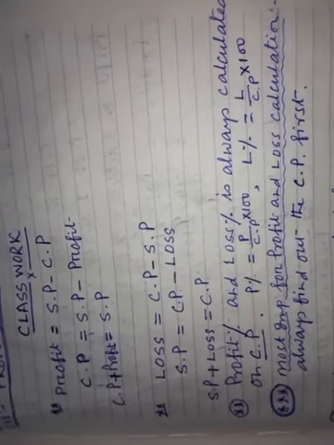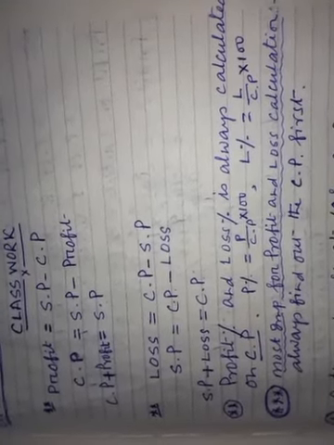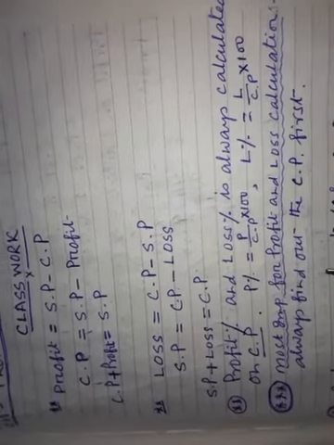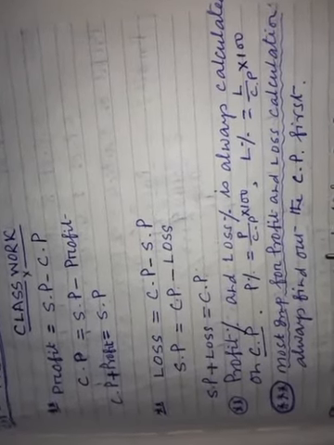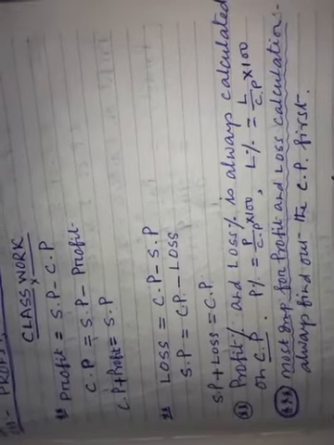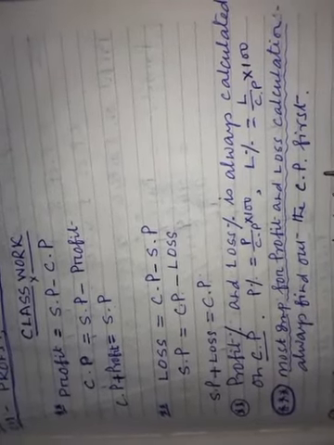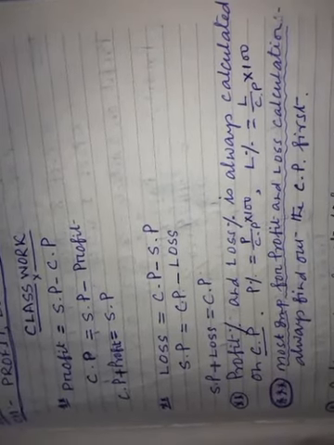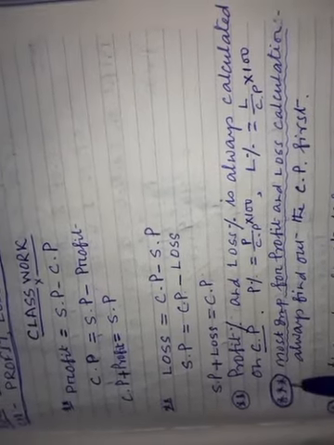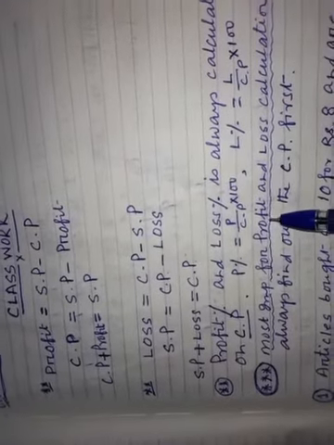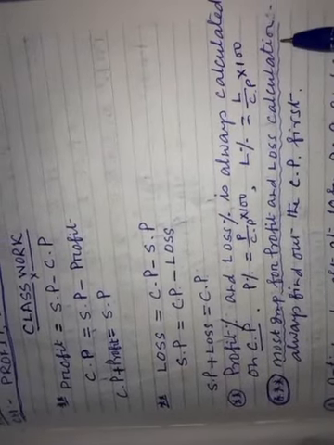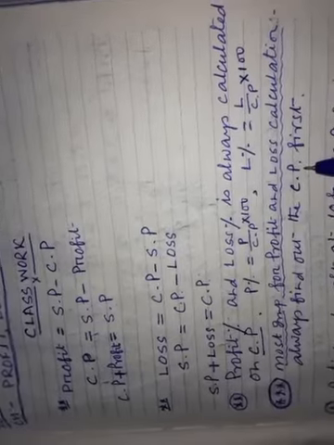So again, once more I will tell you, for any problem given to you based on profit and loss, you first find out the CP. You first find out the CP. And if you find out the CP, you will find the math very easy to do the calculation. So please remember it. Again and again I am telling you. That is why I put a star mark. Most important for profit and loss calculation, always find out the CP.